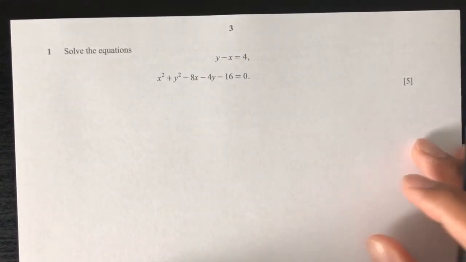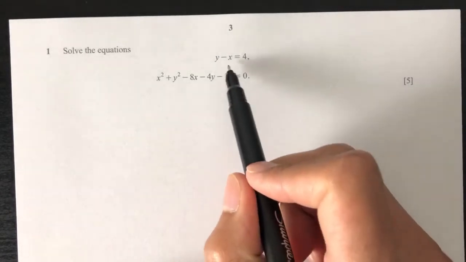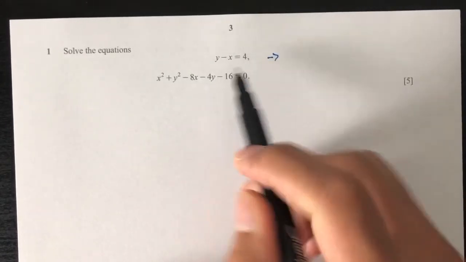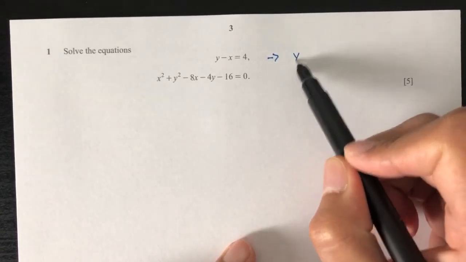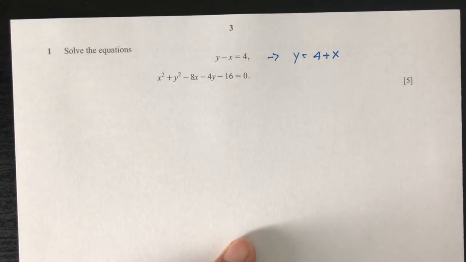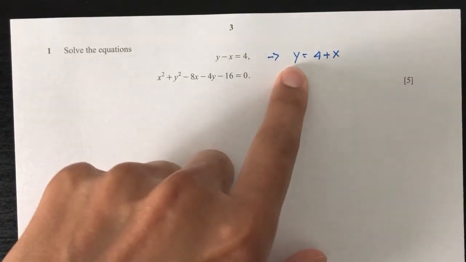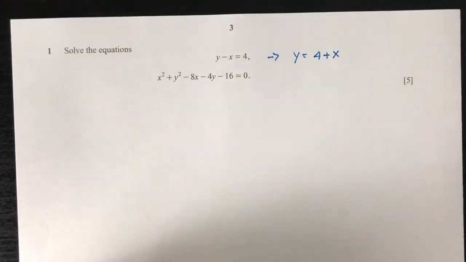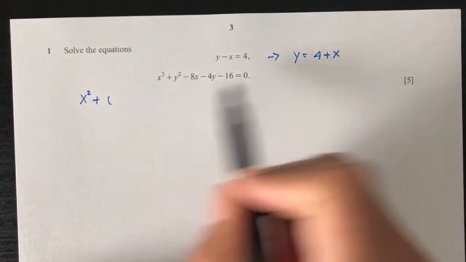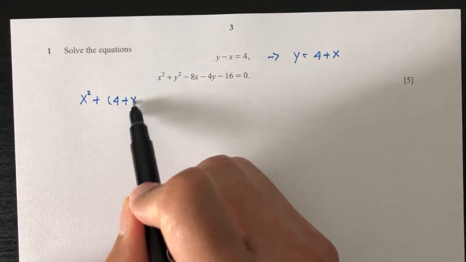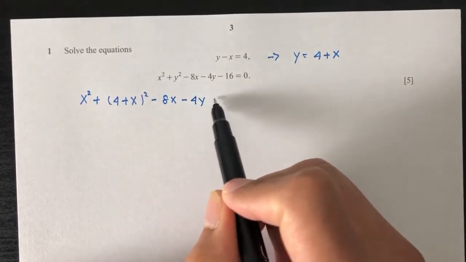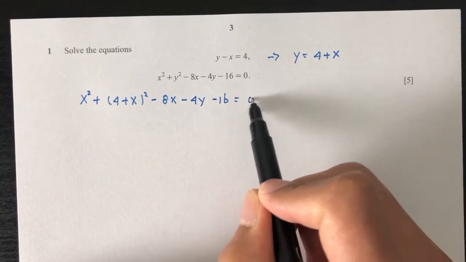We can use the substitution method. Here we have y minus x equal to 4, so we can make y the subject of the formula. So y becomes 4 plus x. Now from this we can substitute that in this equation. So we have x squared plus y squared is (4 plus x) squared minus 8x minus 4y minus 16 equal to 0.